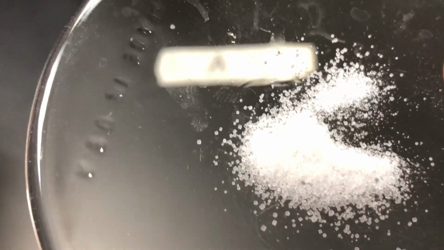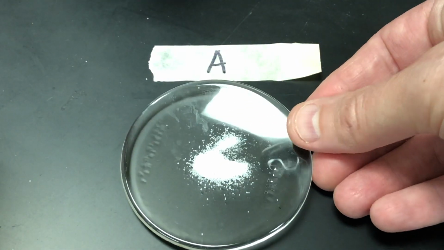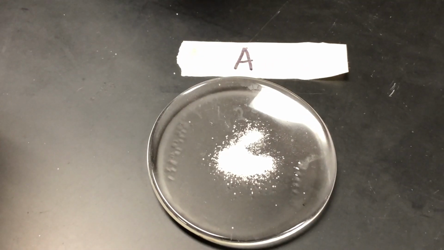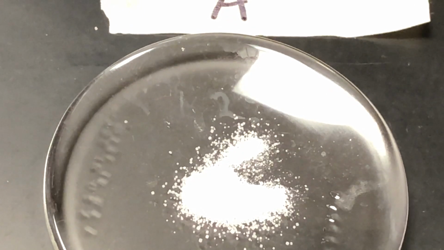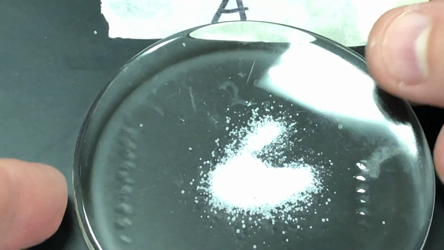And if you really look close, let me see if I can focus this a little bit better, then you can see what we got here. All right. So what does it look like? Remember, ionic is crystalline. Covalent, they look kind of powdery, kind of dull, whatever you want to say there.